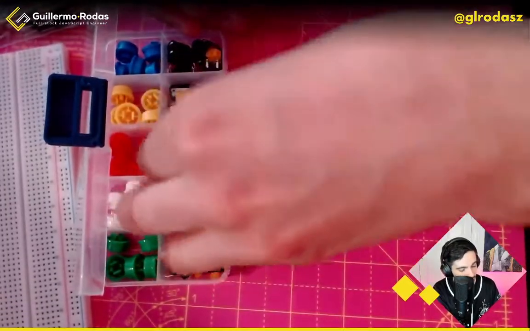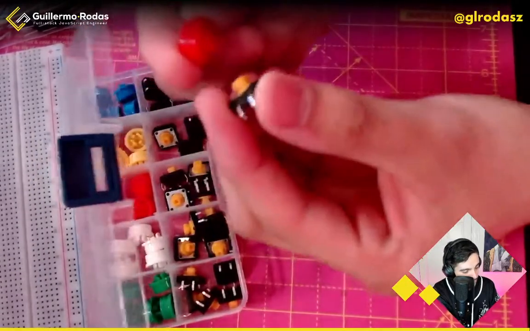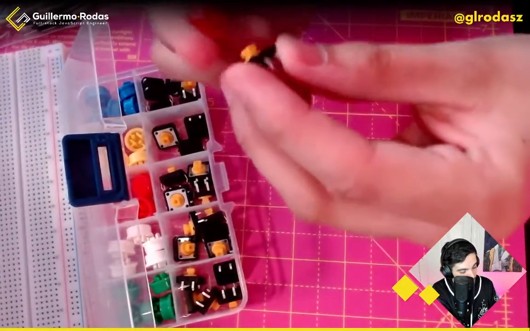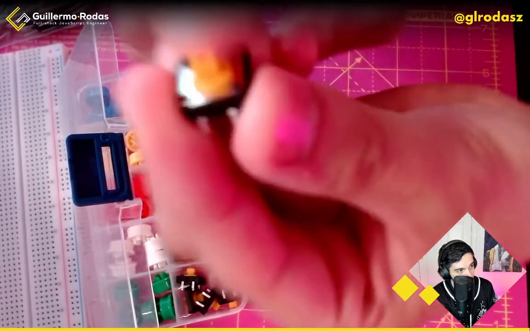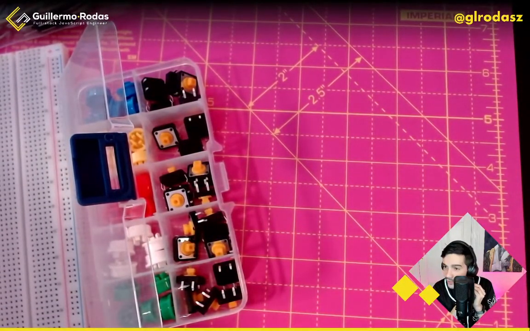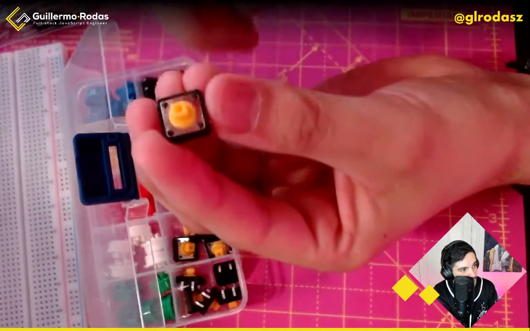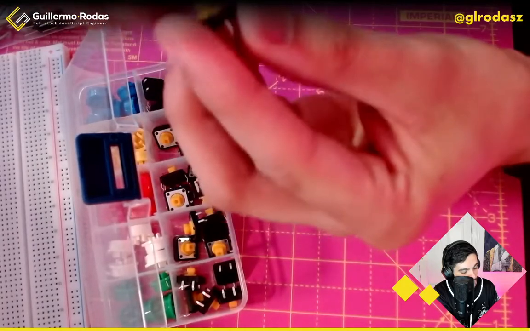You can take one of these and then put this cover here. This is the button, and this is the click of the button. So this is the nice button, and then you can cover it.